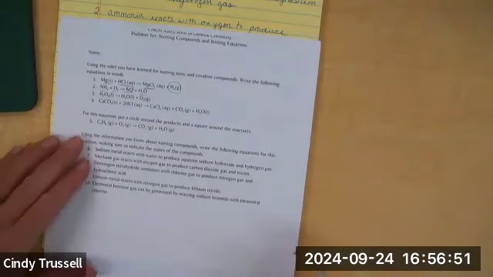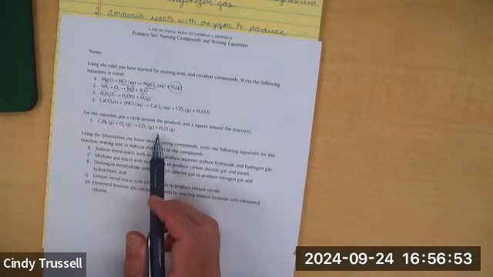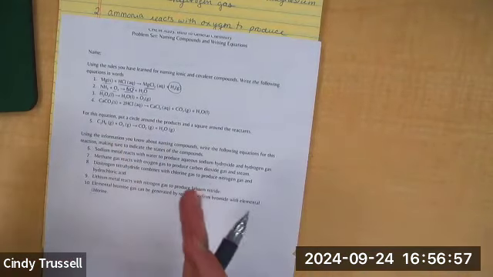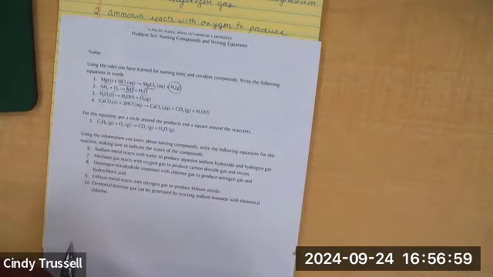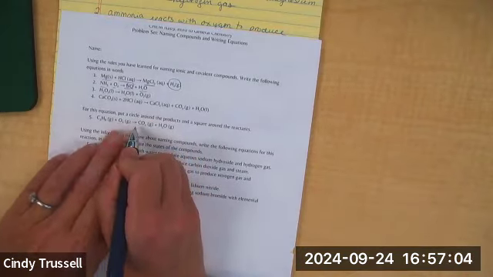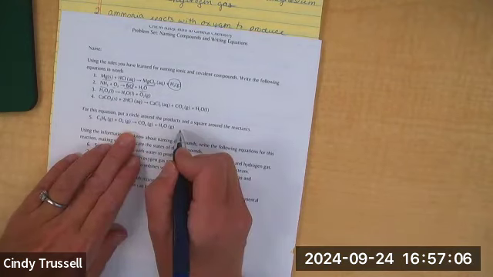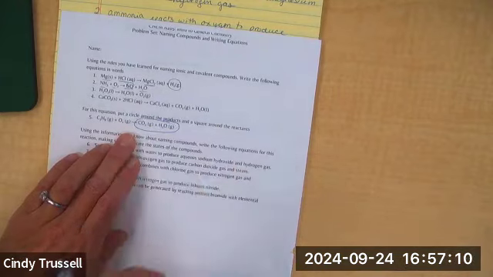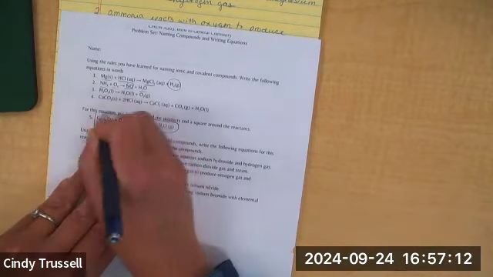For number 5, for this equation, it says to put a circle around the products and a square around the reactants. The analysis for this is that you know that everything on the left hand of the arrow is going to be the reactants, and everything on the right is the product. So I circle the products and I put a square around the reactants.